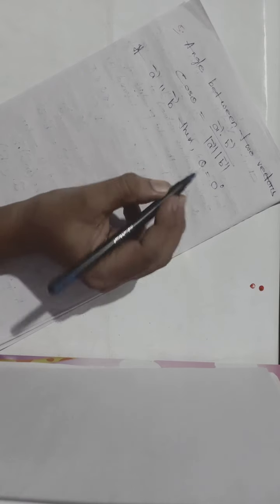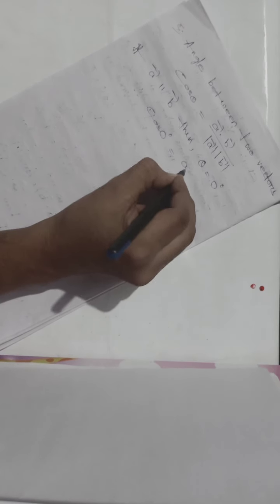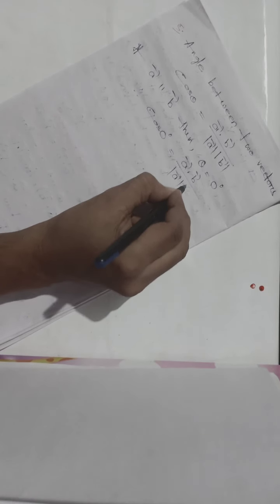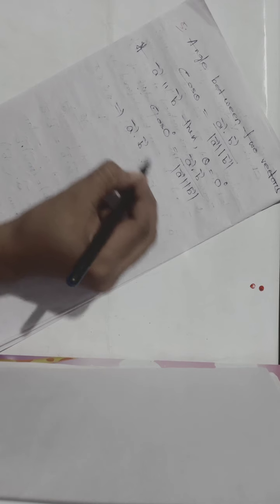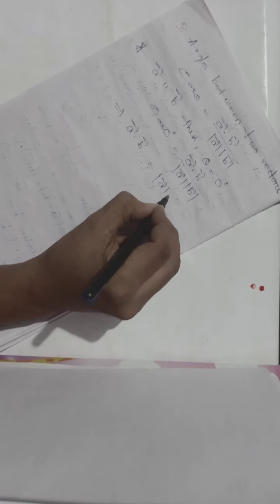So therefore cos 0 degree equals A dot B by mod A vector into mod B vector. So in that case A dot B vector equals mod A vector into mod B vector.